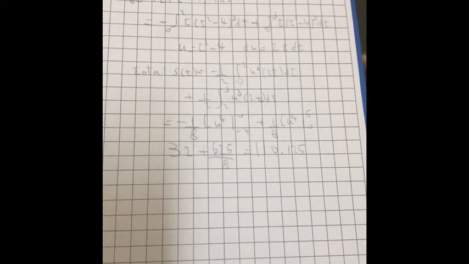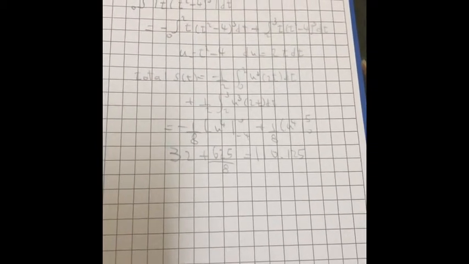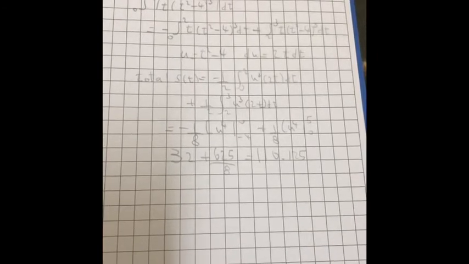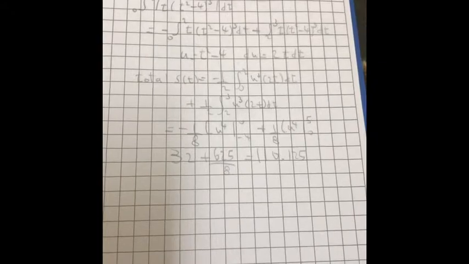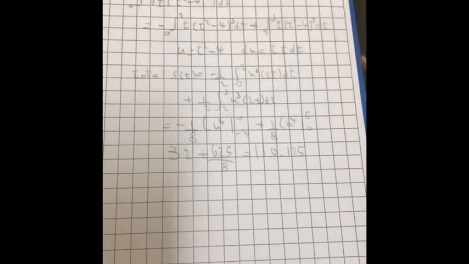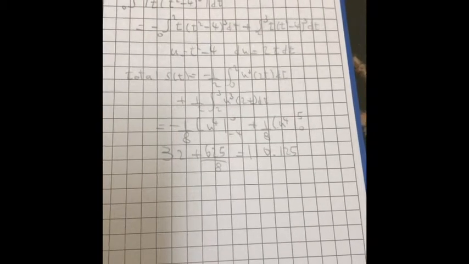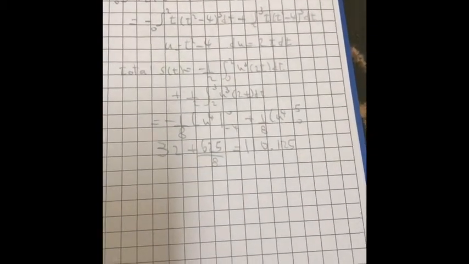In question number 13, which we have solved, which is about the 8th objective, net change and motion problems, we have used ideas from the first objective, which is u substitution.